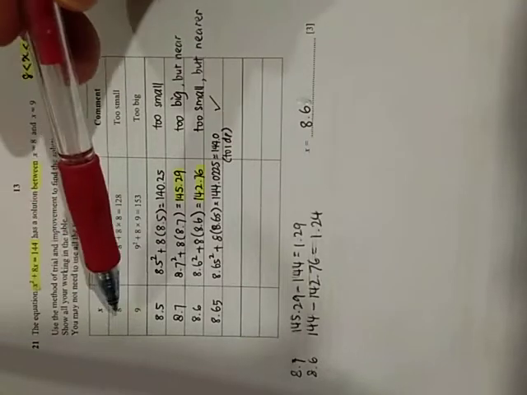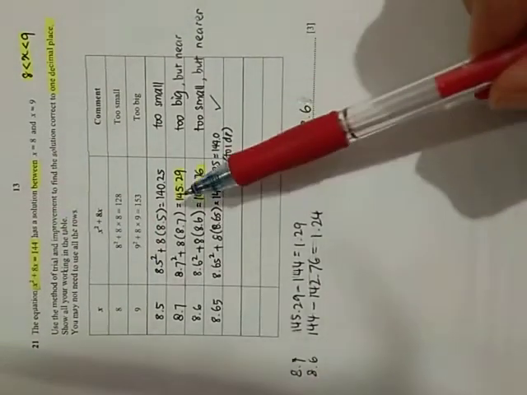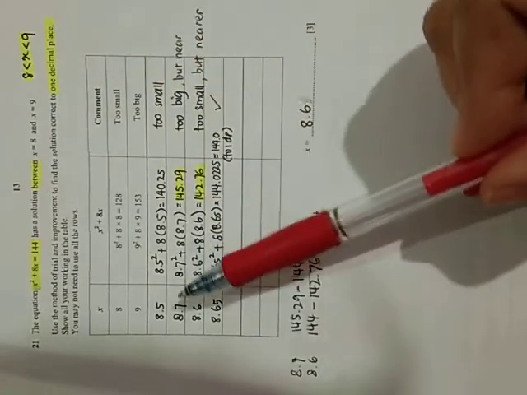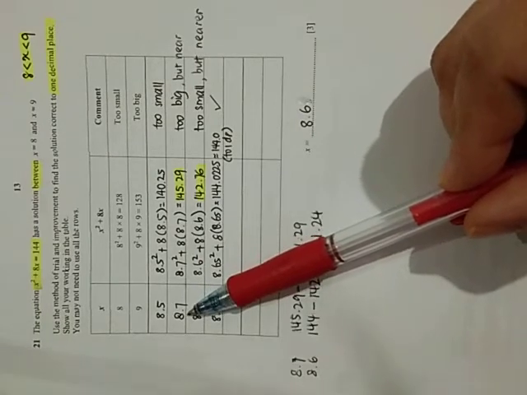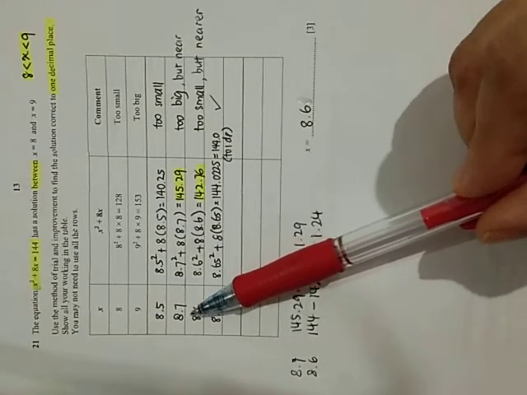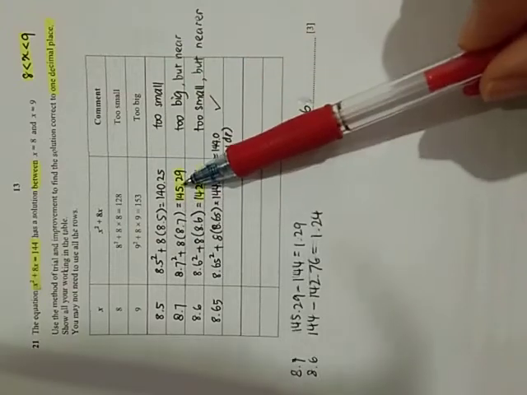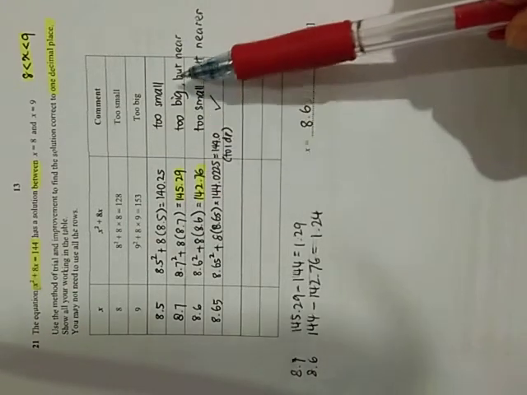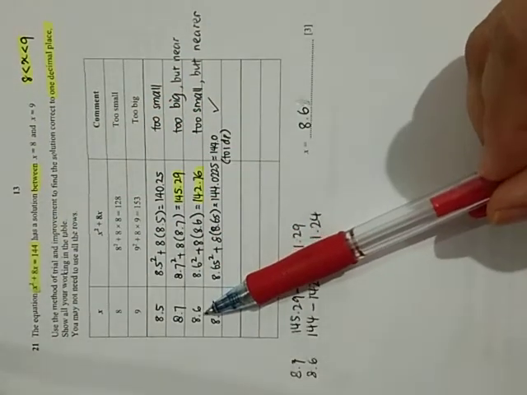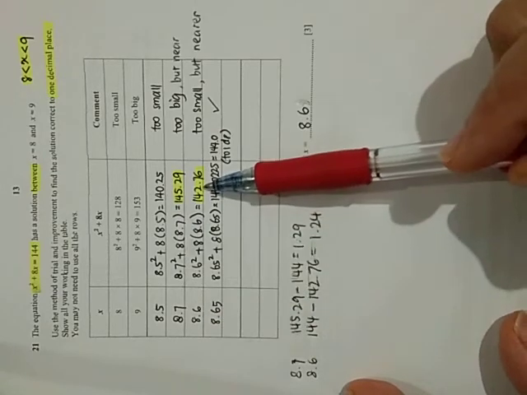Alright, so between 8 and 9, I quickly go to 8.5. Work it out and you get 140.25, which is still too small. Then I'll go a little bit higher to 8.7. You can choose 8.7 or 8.6 first. I choose 8.7, and it's still too big, but quite near to 144. I try to make the number smaller, to 8.6 now, and I get it quite close.